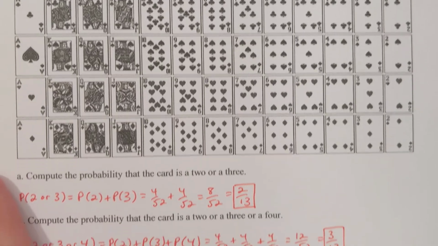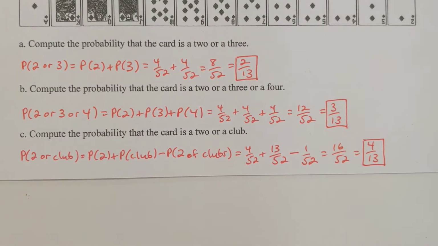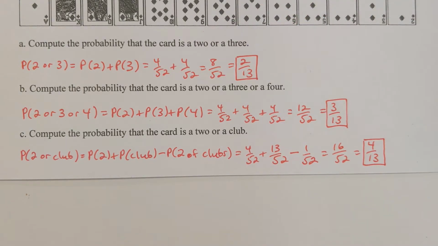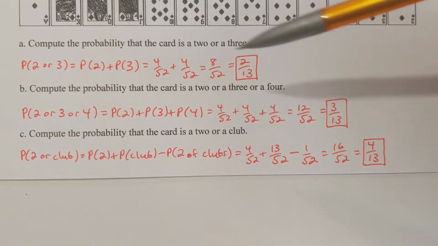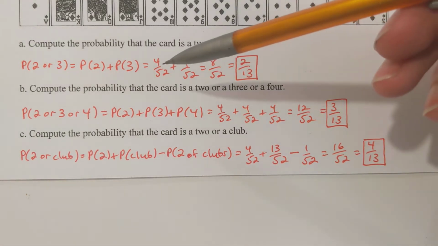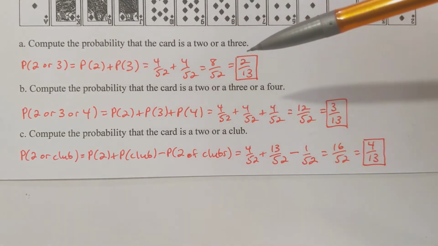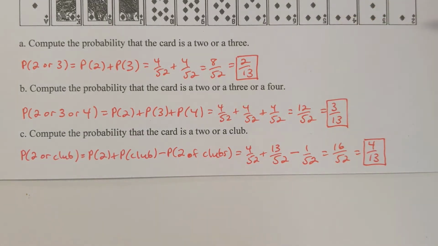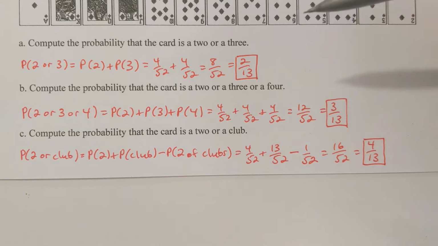So let's look at part A, where they want us to compute the probability that the card is a 2 or a 3. Or would be a key word there. Or means add. So the probability of 2 plus the probability of 3. Now, I have mutually exclusive events because if I select one card from the deck, it can't be a 2 and a 3 at the exact same time. So I would just simply add these 2 probabilities together. 4 over 52 would be the probability of getting a 2. 4 over 52 would be the probability of getting a 3. 4 over 52 plus 4 over 52 is 8 over 52. And 8 over 52 reduces to 2 over 13, which is the answer.